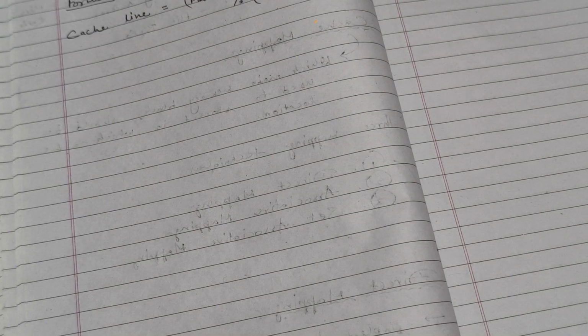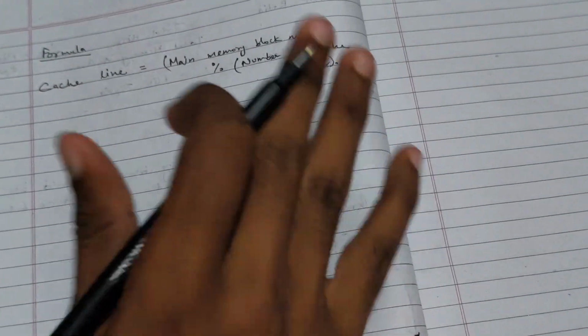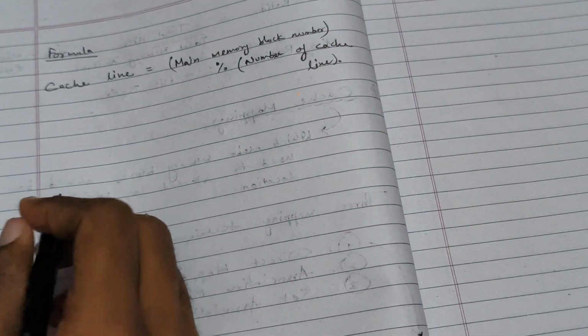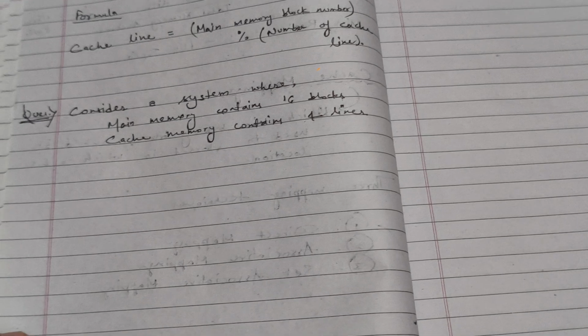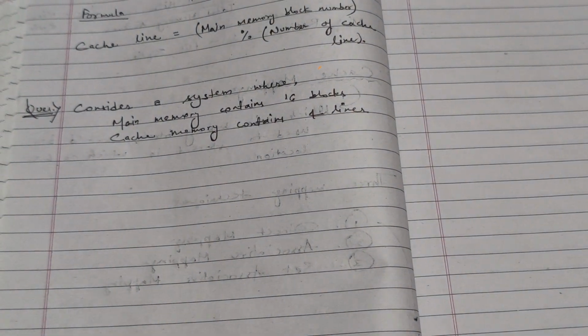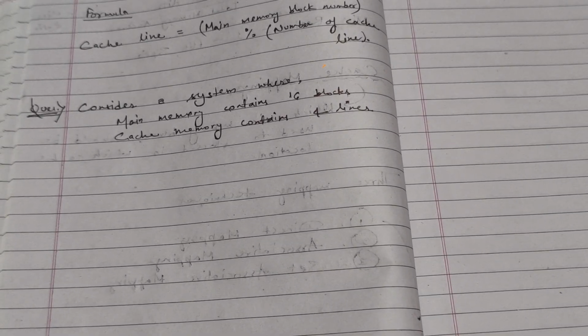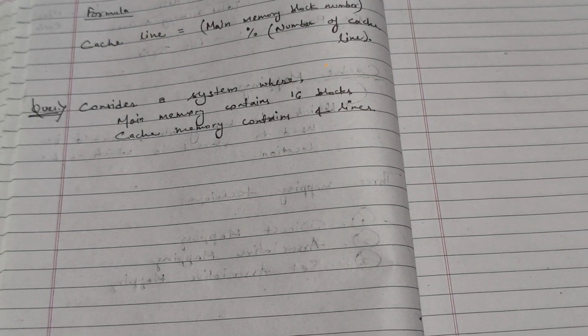Let us understand what we are implying here with the help of a question. Let me pause the video to write the question. We are given a system in which the main memory consists of 16 blocks while the cache memory contains 4 lines.